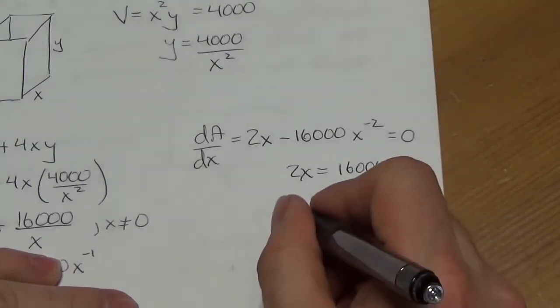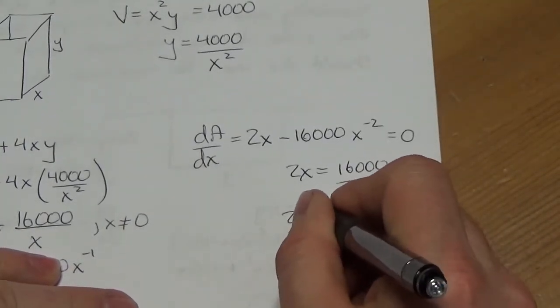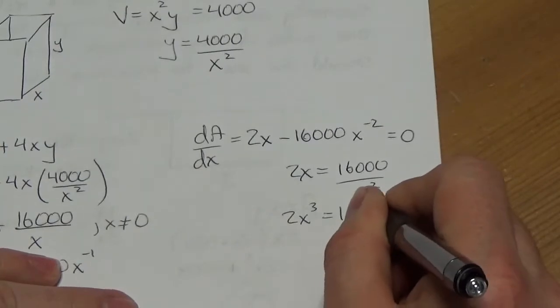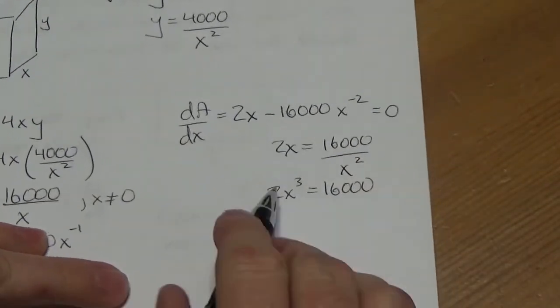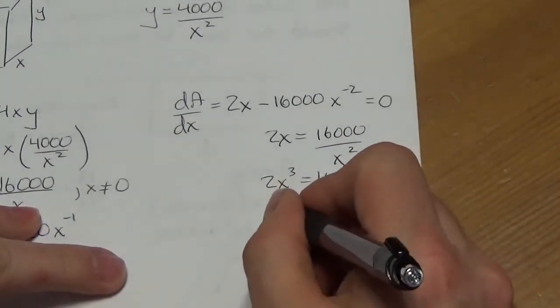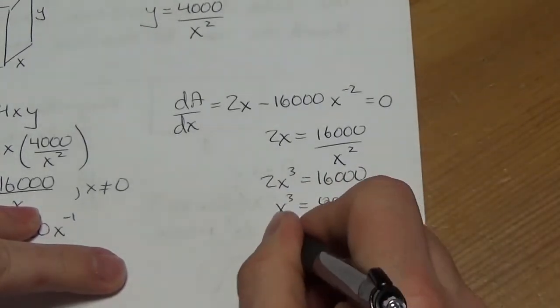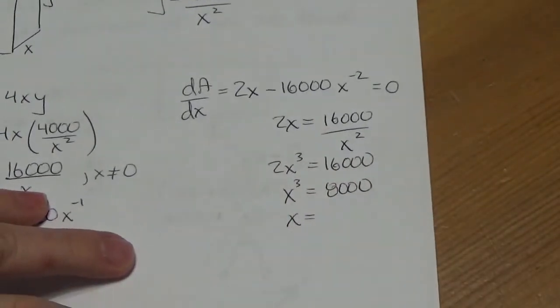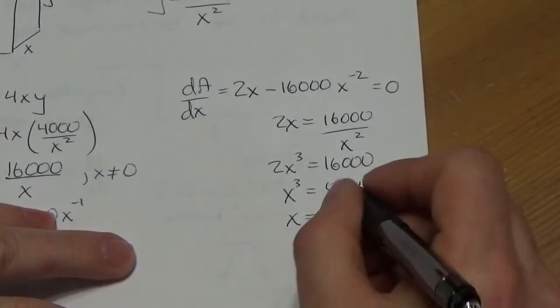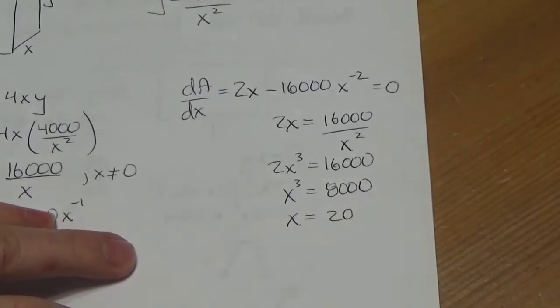I will multiply that up to get 2x cubed is equal to 16,000. Divide by 2. X cubed is equal to 8,000. And then actually that number is incredibly convenient to work with because the cube root of 8,000 is going to be a nice 20.